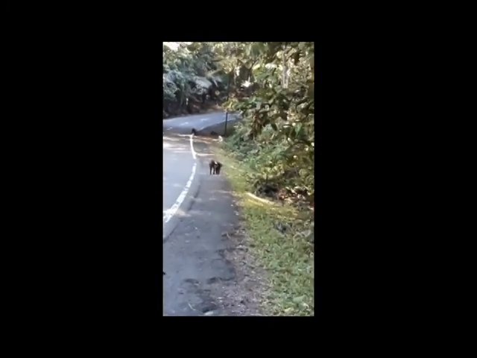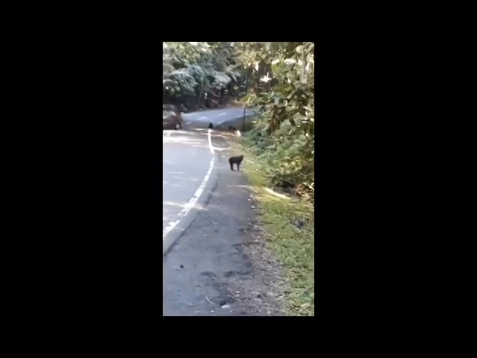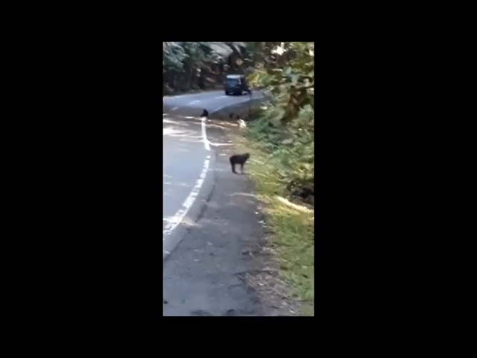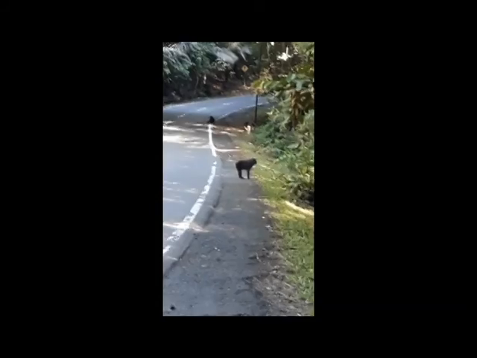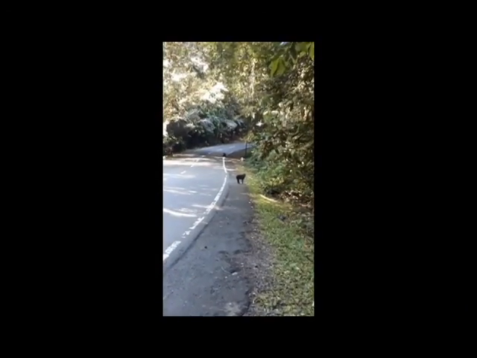In this video, we can see that there are a lot of monkeys crossing the road. They are playing at the side and at the center of the road, which could be dangerous to the people who use the road and also could harm the animals.